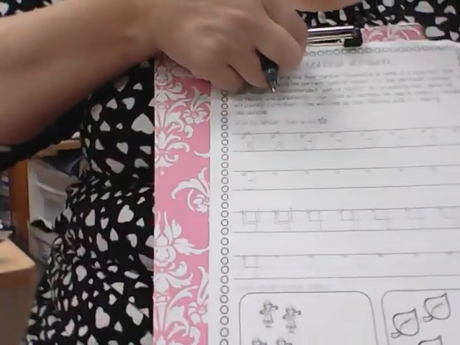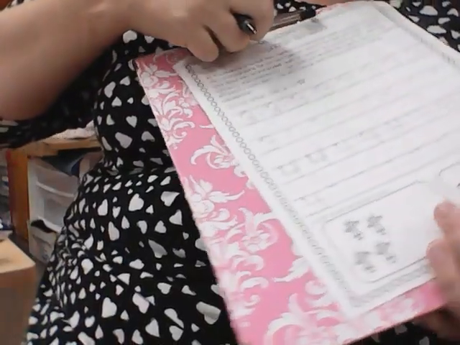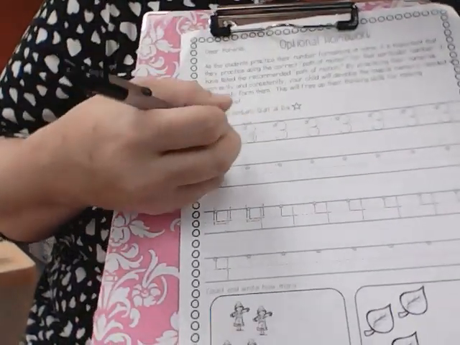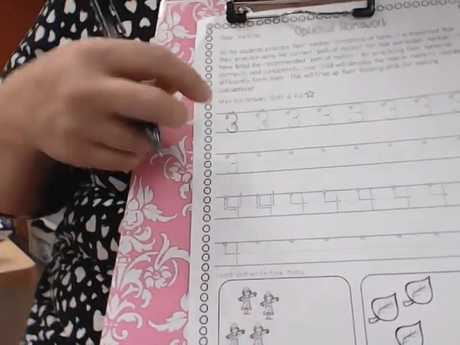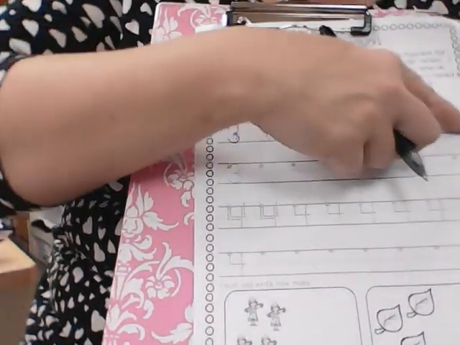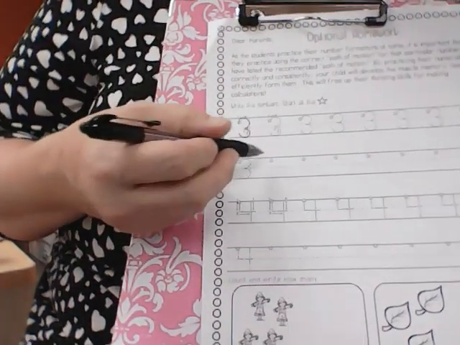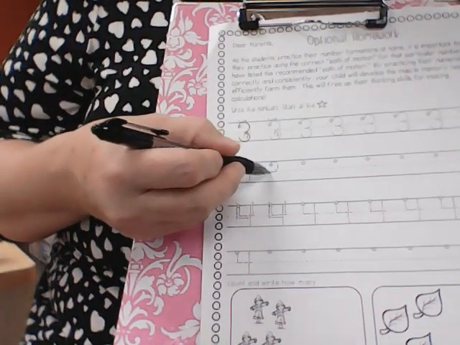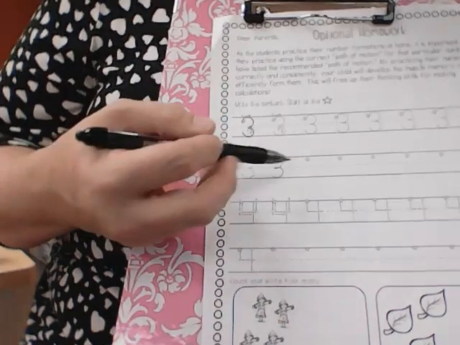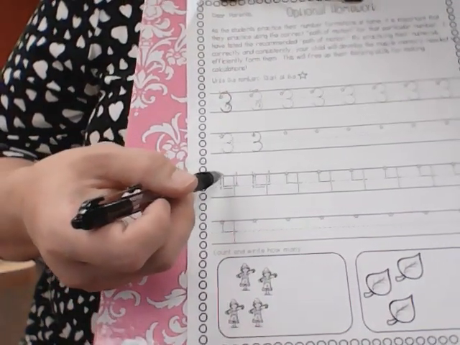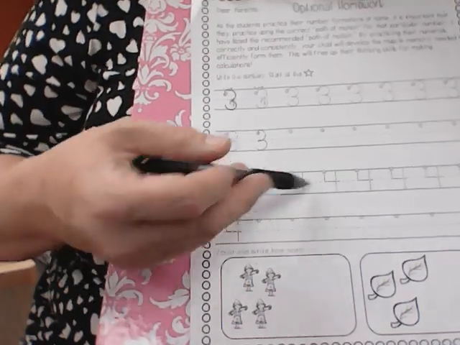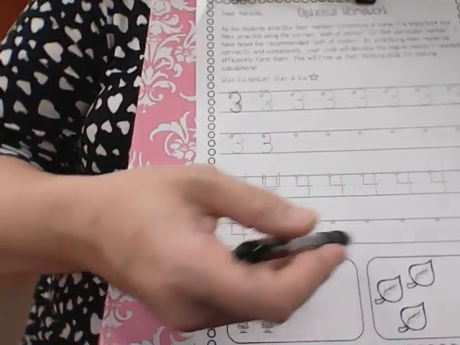The last page, we are going to be practicing writing those 3s and 4s. You start at the star, you go round, round. Here's the 3. You're going to trace all of those 3s. Then down here, you're going to start at the star, go over and around. You're going to do that for each of the stars to make a 3. And then over here, you're going to do the same thing with the 4. You're going to trace the 4 for each one. Then you're going to write the 4.